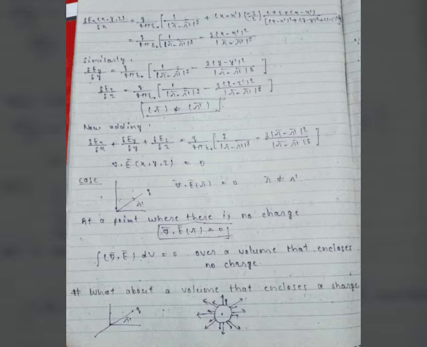So this will give you times minus 3 by 2, 1 over x minus x prime squared plus y minus y prime squared plus z minus z prime squared, raised to 5 by 2, and on top I will get 2 times x minus x prime.